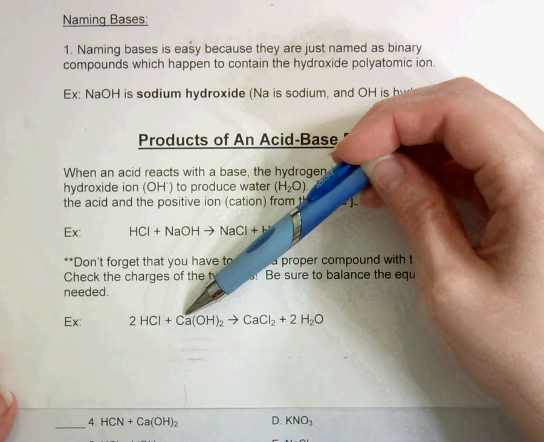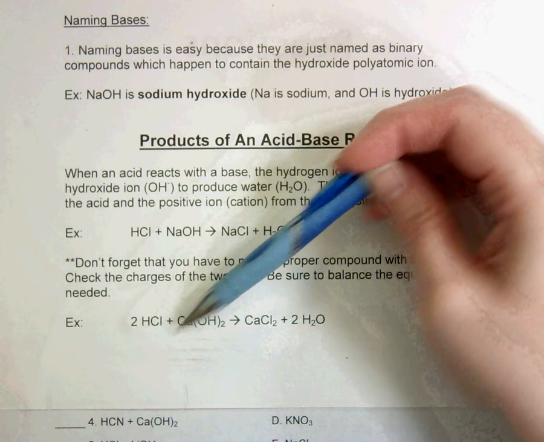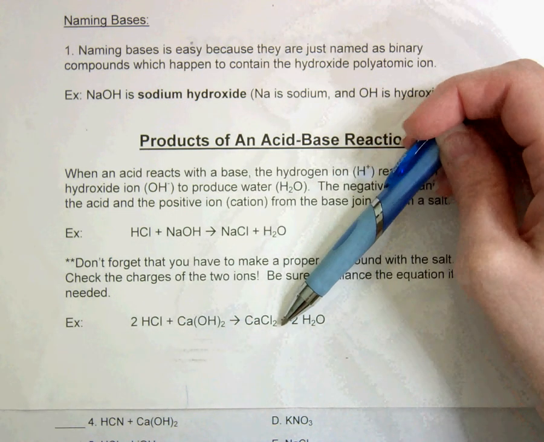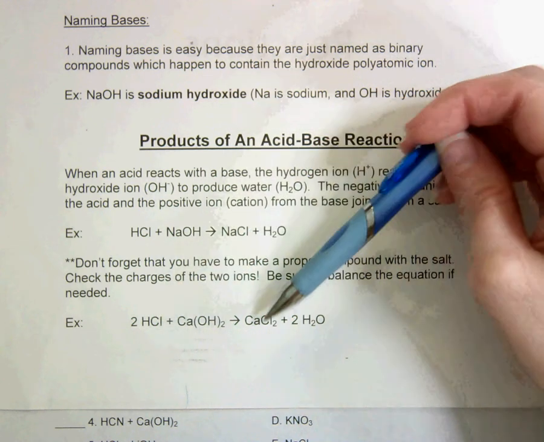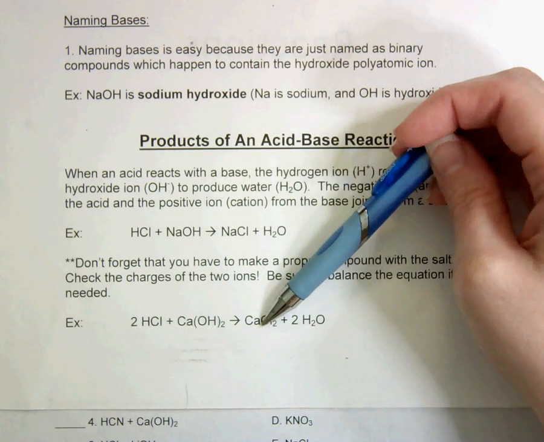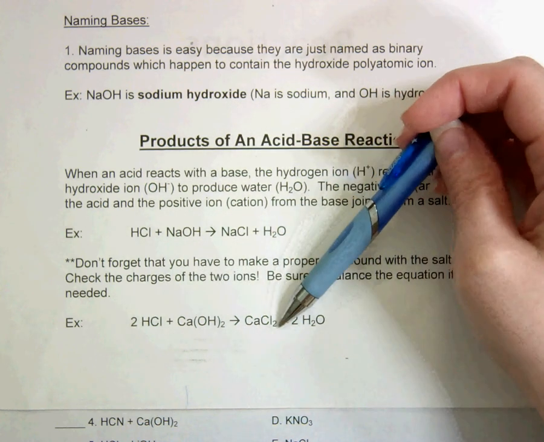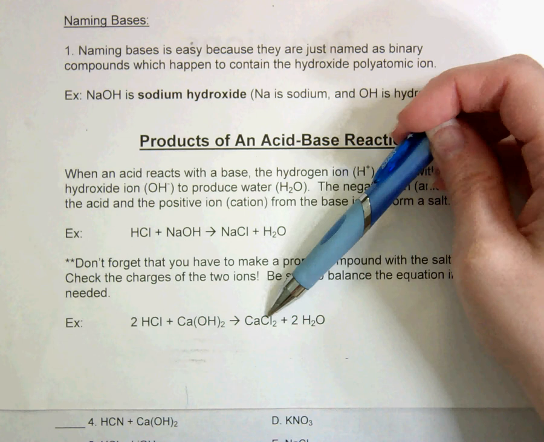Because +2 and -1 do not cancel out to 0, I'm going to use my crisscross method and cross them over so that the 2 becomes the subscript for Cl, and the 1 from the charge of Cl becomes the subscript for Ca, but remember we don't write 1s as subscripts. So CaCl2 would be a neutral compound that could form from calcium and chlorine.